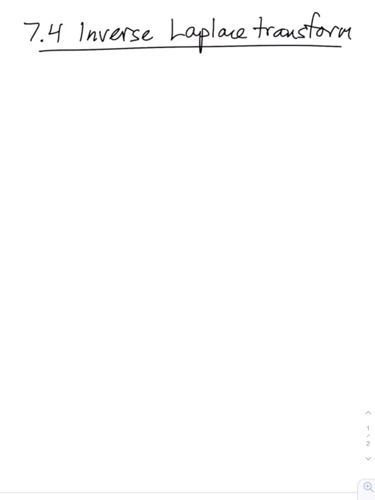Okay, this is lecture 2, part 1. We're going to talk about, or at least start talking about, section 7.4, the inverse Laplace transform. And we start off with this fact.